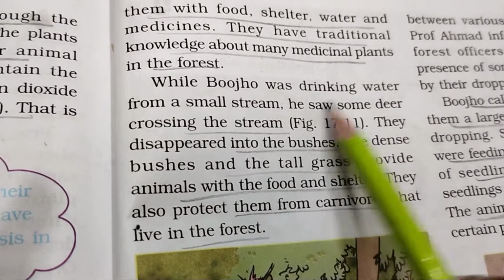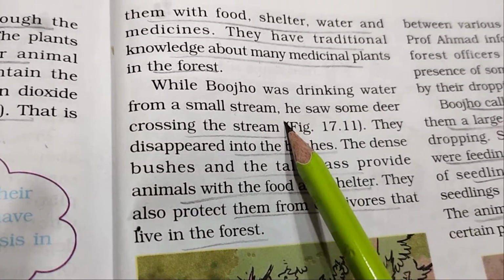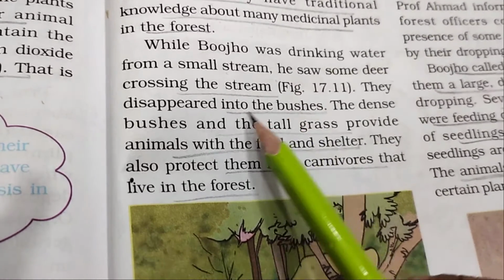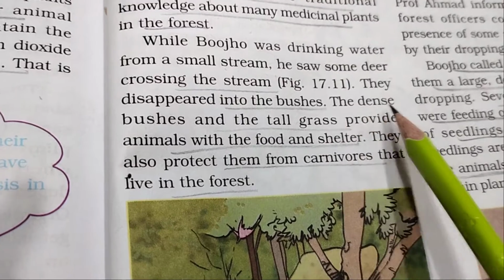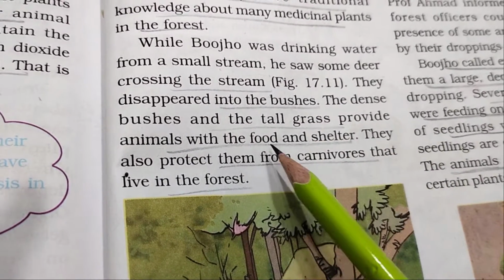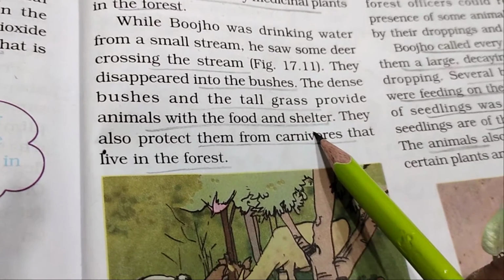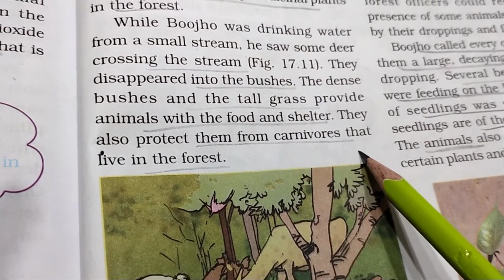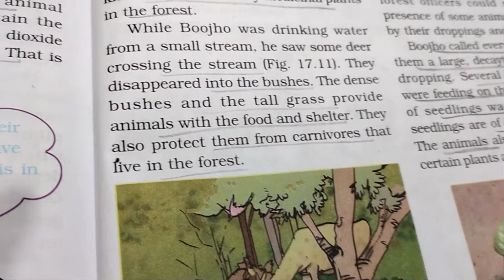While Bujo was drinking water from a small stream, he saw some deer crossing the stream. They disappeared into the bushes. So the dense bushes and the tall trees provide animals with their food and shelter. And they also protect them from the carnivorous animals which live in the forest.